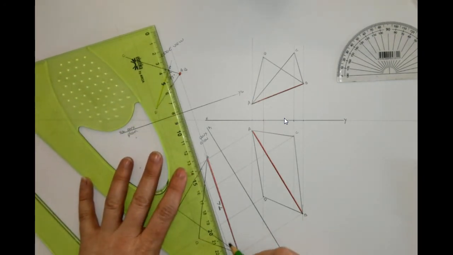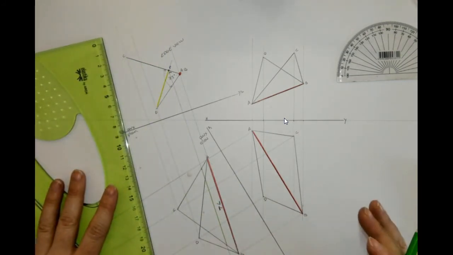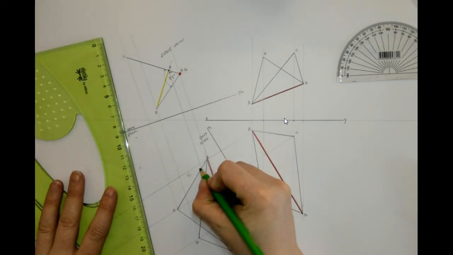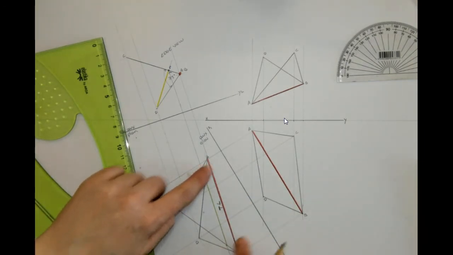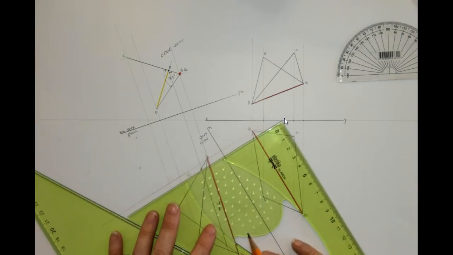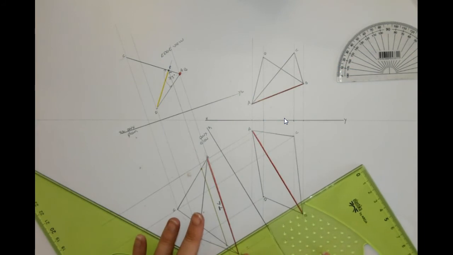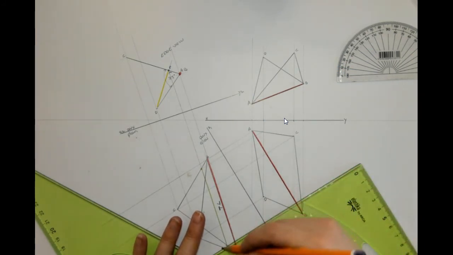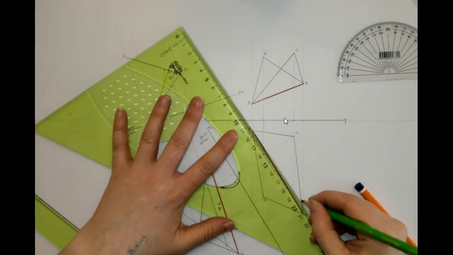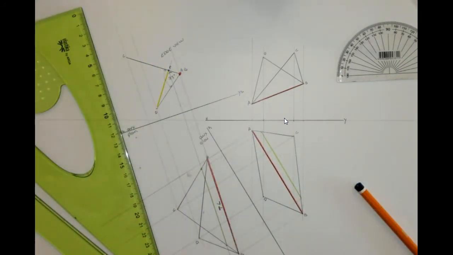So I know that my point P is somewhere on that green line, but I'm not sure whereabouts it is. But I have a point here, and I have a point here. So what I'm going to do is bring them back through the views. So I know yet again somewhere on that green line is going to be my point.